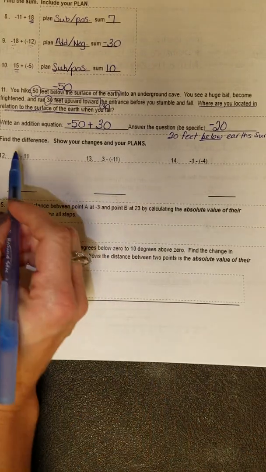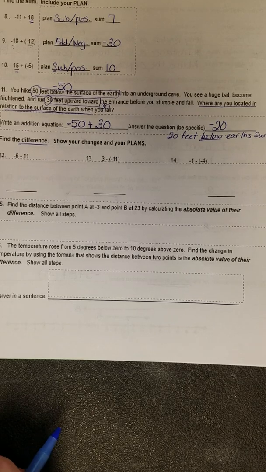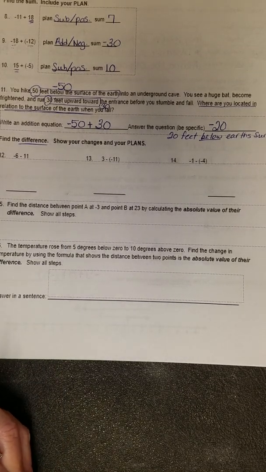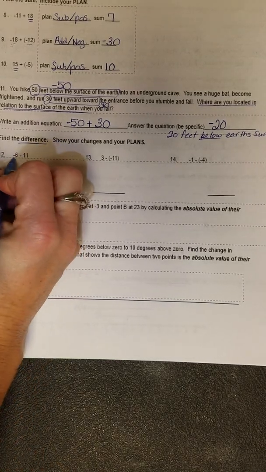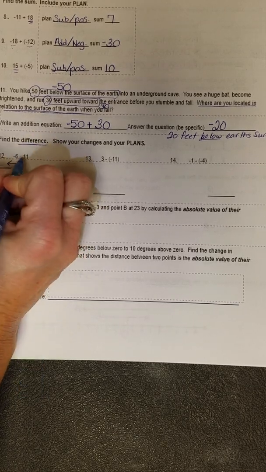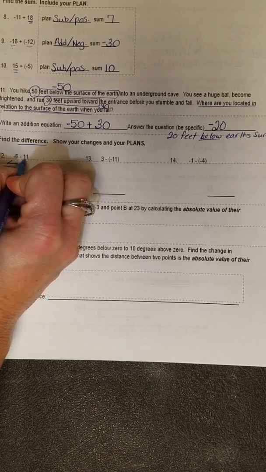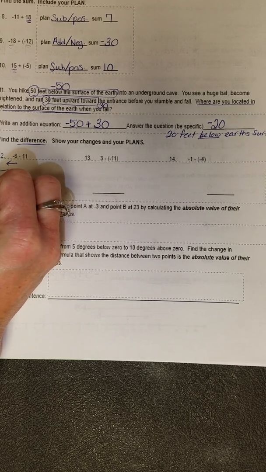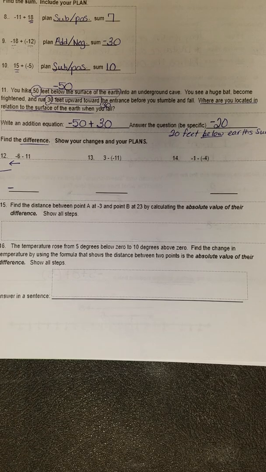All right, next it's finding the difference. So remember, when you're finding the difference, this is where you're doing that add up. And I'm going to show you another way to look at it too if you're still having a hard time. So I have a negative 6 minus 11. So negative 6 tells me I'm going to go to the left. Minus 11, I know how to subtract a number. So if I went negative 6 and I have to minus 11 more, I'm going to keep going negative. So I know that my answer is going to stay negative.